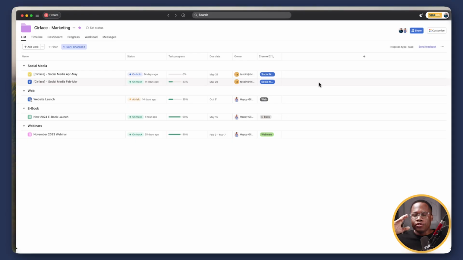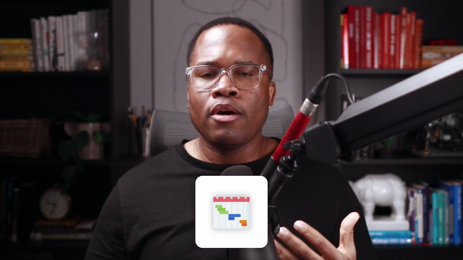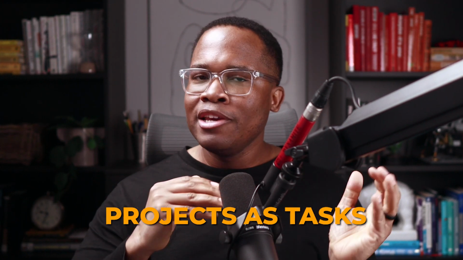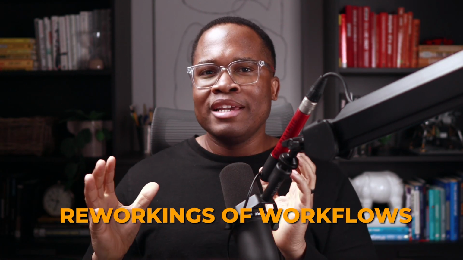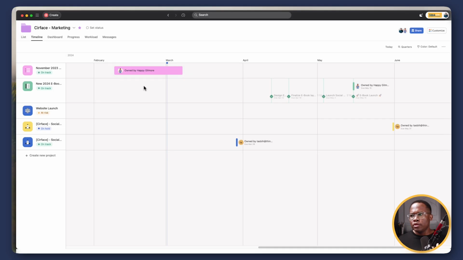Now, one other thing I do want to touch on about the portfolios is obviously with all these different ranging due dates, we can see this information now on a timeline. If you're still managing your projects as tasks, you're missing out on all of this functionality. And we do so many reworkings of workflows to look like this because people just don't understand generally how to best utilize the tool. And so that's the purpose of showing you this here, is that you can now see the timeline of all your ongoing projects.